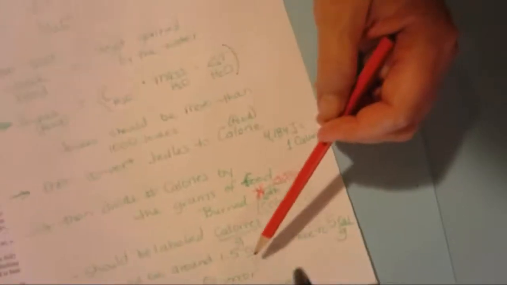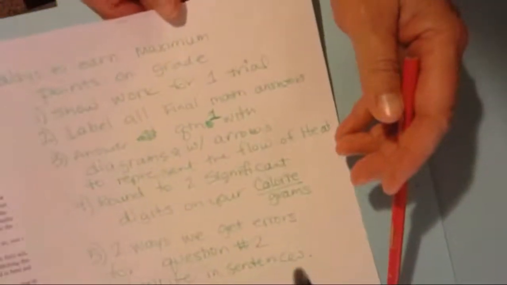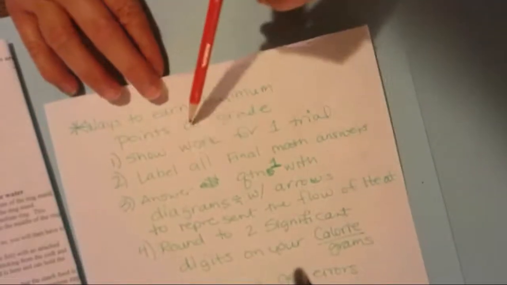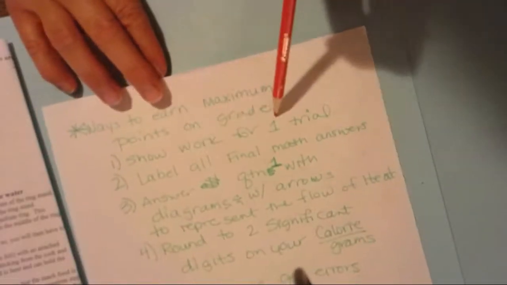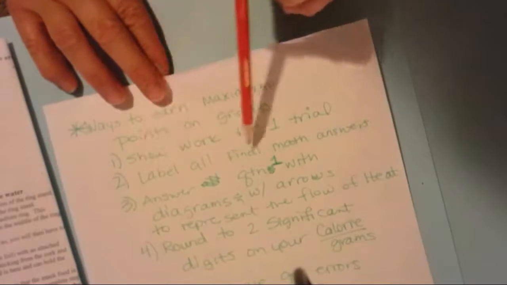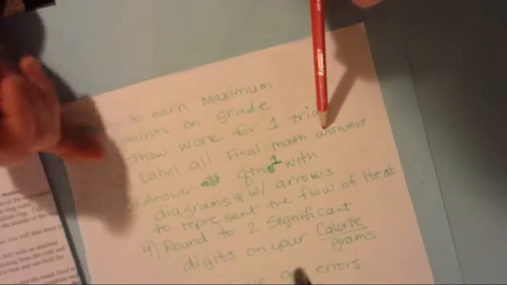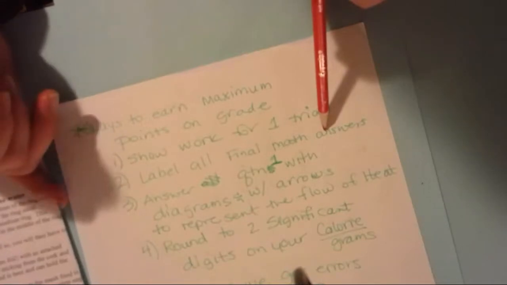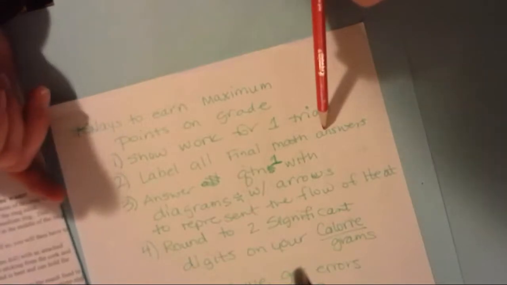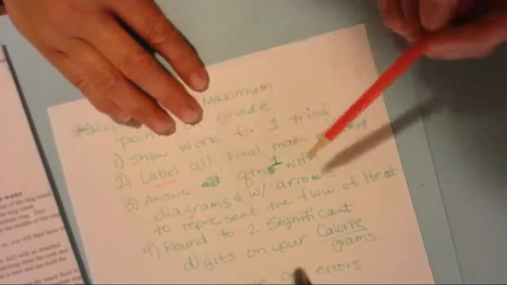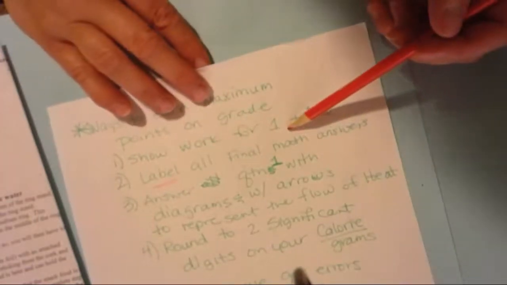Okay? Now, for your points on the grade for the lab, just to give you some tips on how you can get the maximum points, you want to show your work for at least one trial. Okay? You want to label all your final math answers, like label joules, label your calories per gram. Make sure you label all your final answers. I'll be taking points out for that.